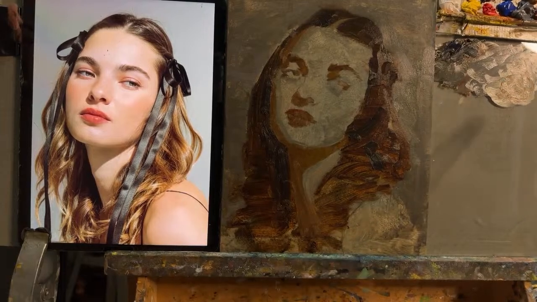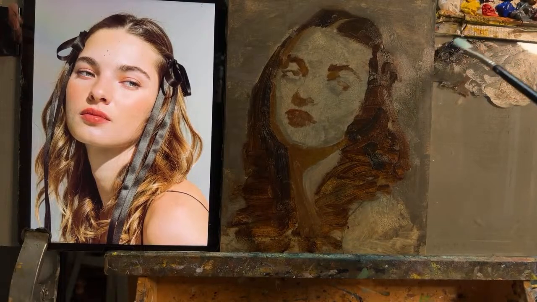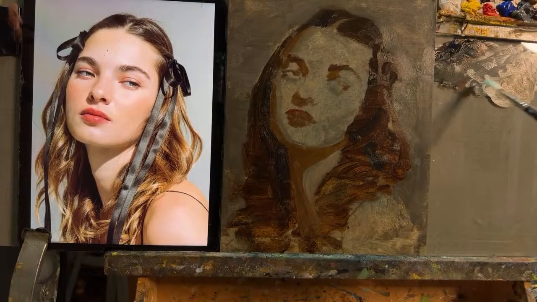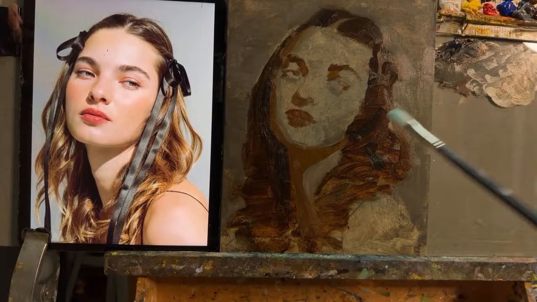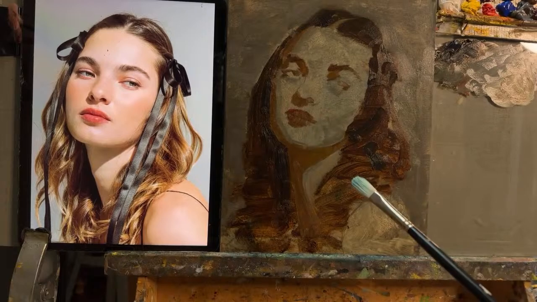So if you can see my palette well, I started with transparent red oxide, adding phthalo blue to darken it. Then I went to my shadow shape, and then I came to my background, and then to the neck, and some cooler coloration of skin.